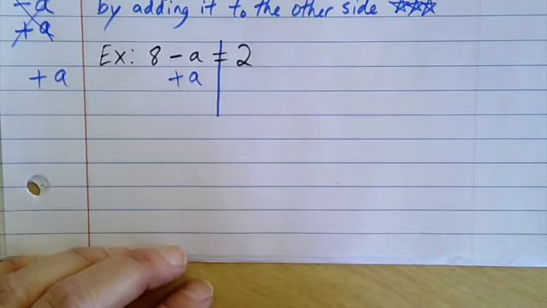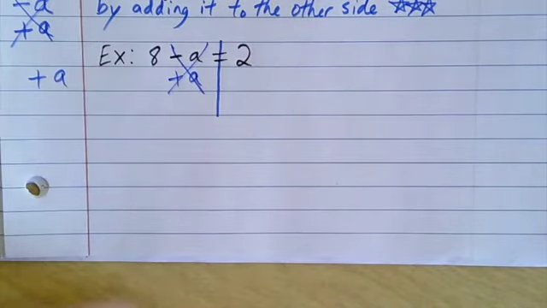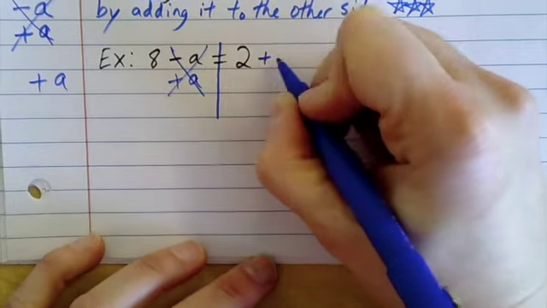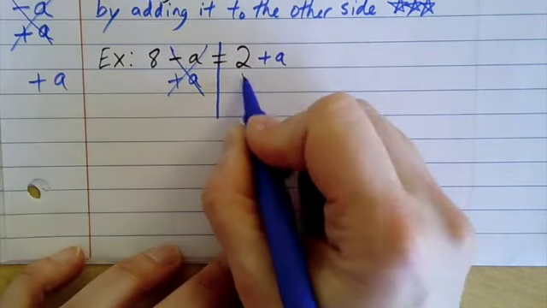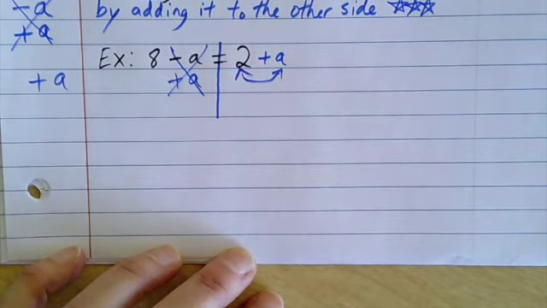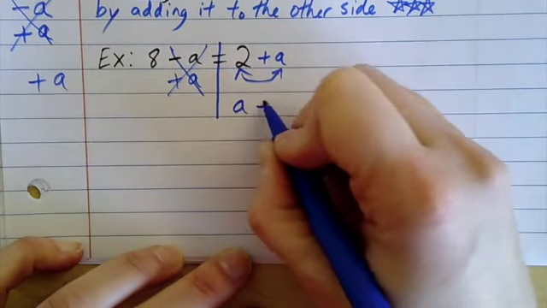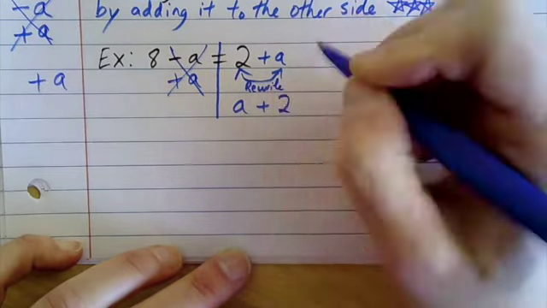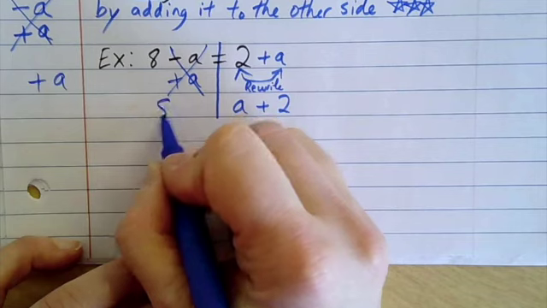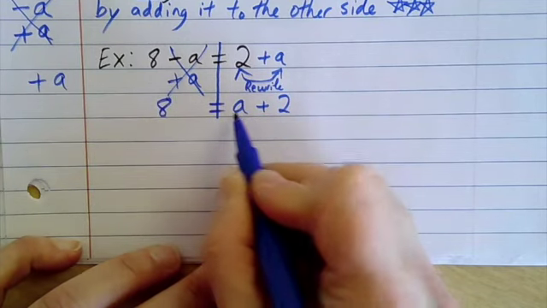So you're like, okay, we cancel it out, which is okay. We don't want a negative variable. Then we're going to add a to the other side. And if you remember 2 plus a, this is the one I said you could rewrite so that you have a plus 2. I would highly recommend rewriting it, because over here we have 8, we have our equal sign, and now over here we have a plus 2.